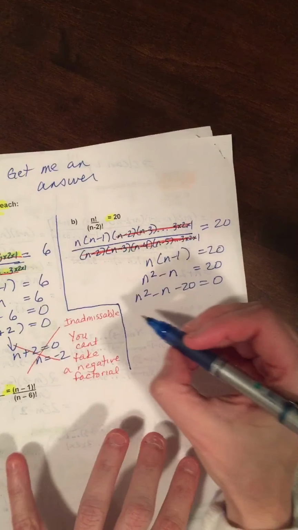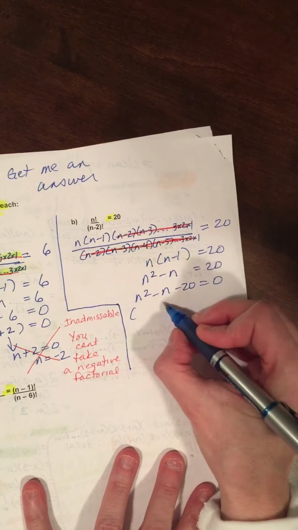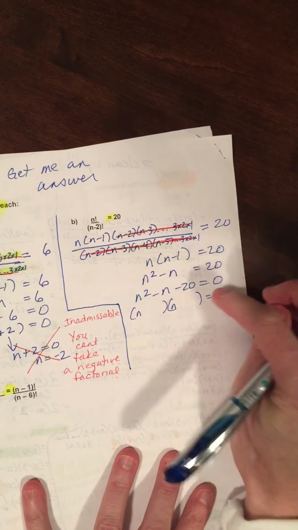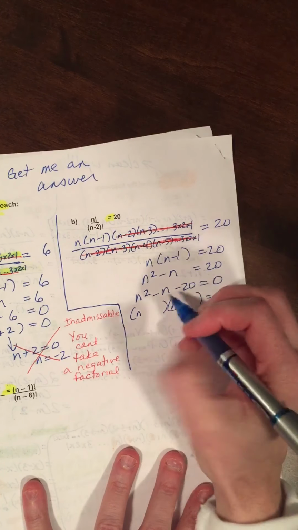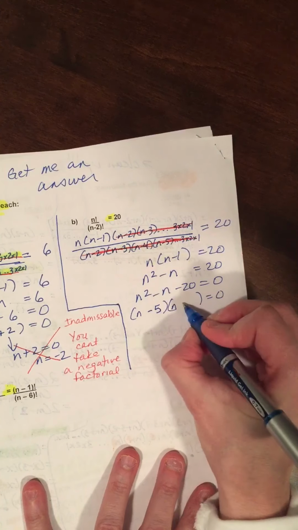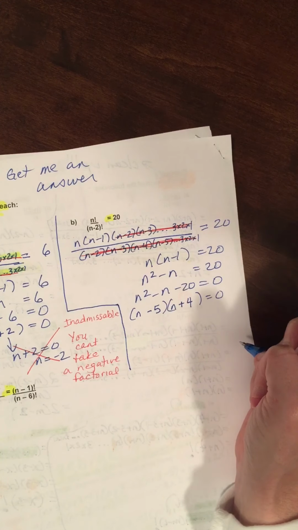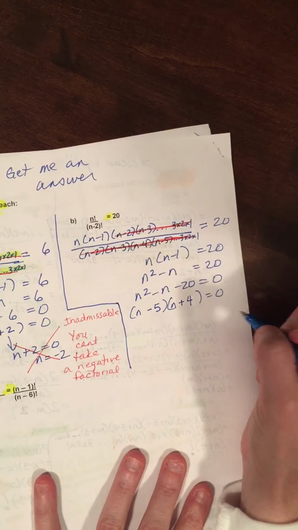And now I'm going to ask myself, okay, so it's time to solve a quadratic equation, just like in grade 10. What 2 numbers multiply to negative 20 and add or subtract to negative 1? Negative 5 times 4 is negative 20. Negative 5 plus 4 is negative 1.